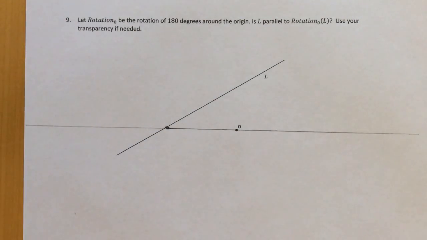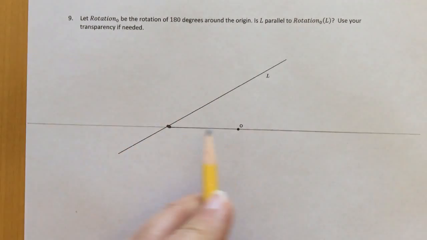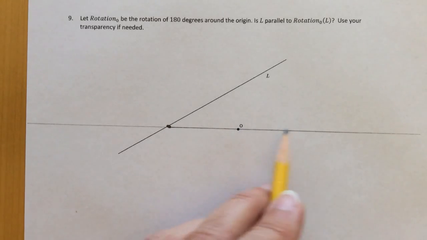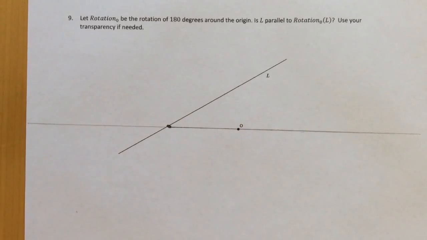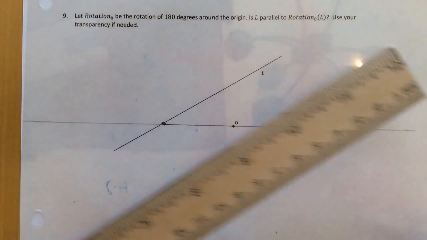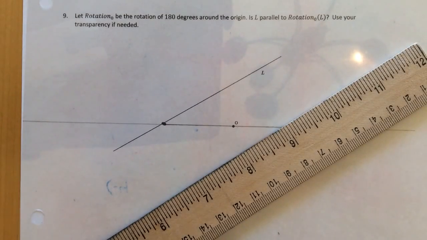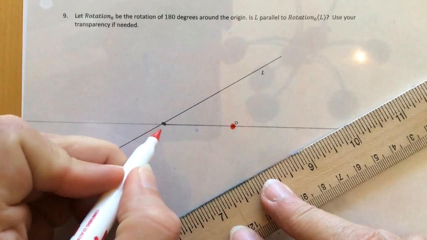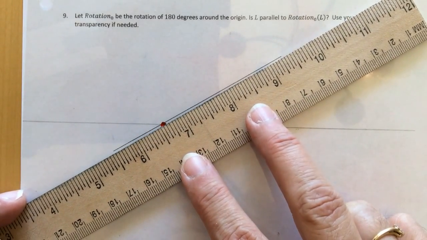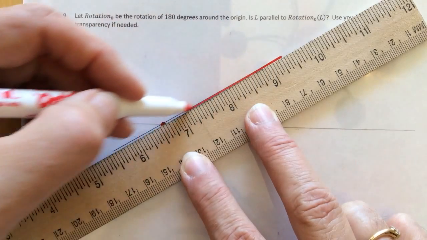And I know that my rotated point here has to be on this line. And it's going to be the same distance. It's going to be over here somewhere. So I'm going to use my transparency to draw this. So here we go. Here's my center of rotation. Here's my point on a line. And I'm going to draw the line.